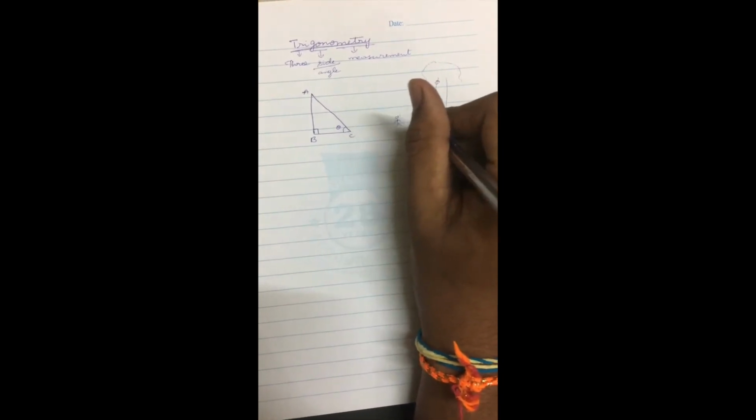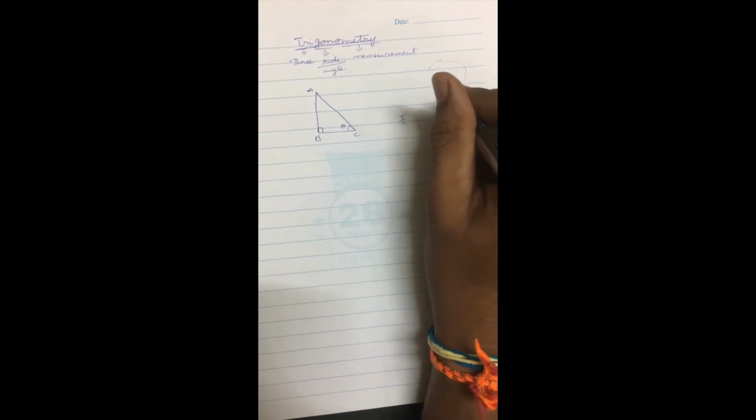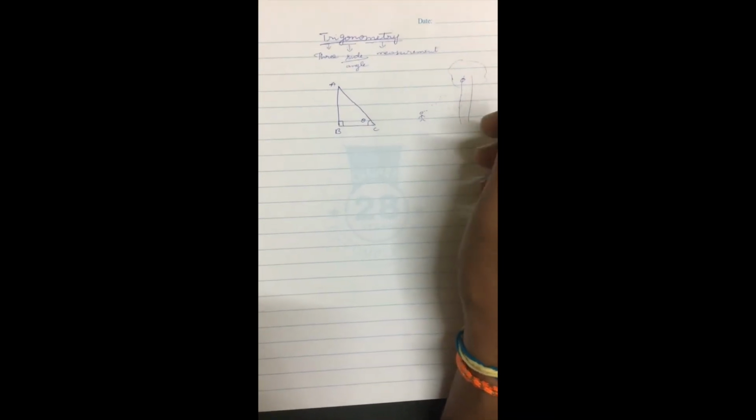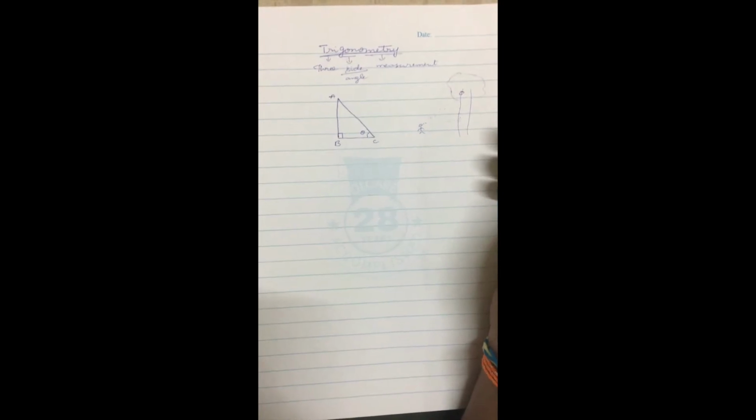For this kind of purpose, they introduced the topic called trigonometry in maths. It played a very important role in the fields of engineering and in many other technological fields, okay?